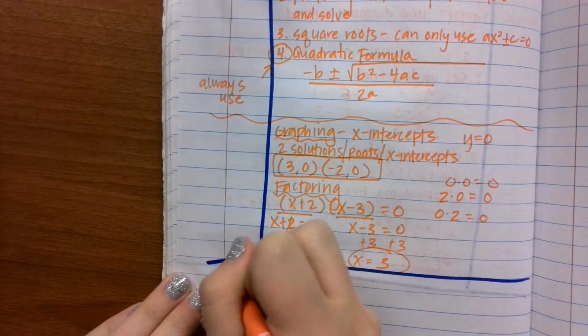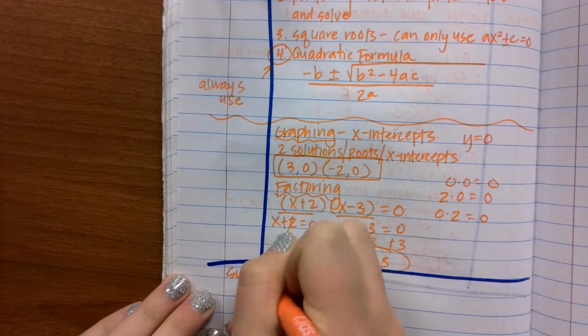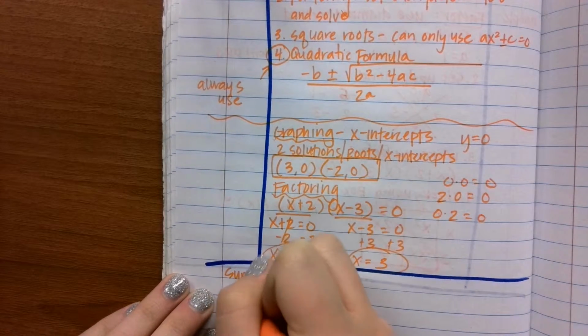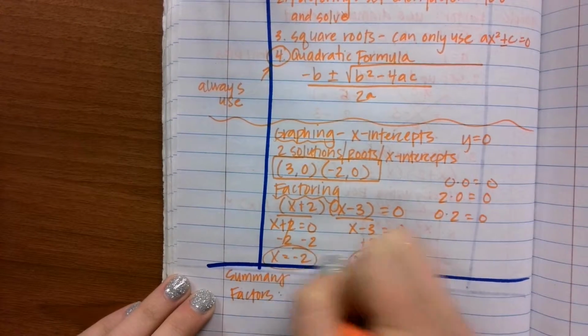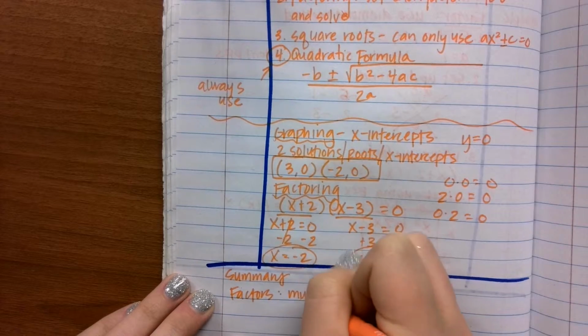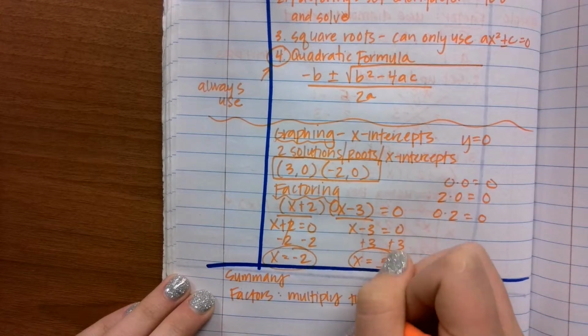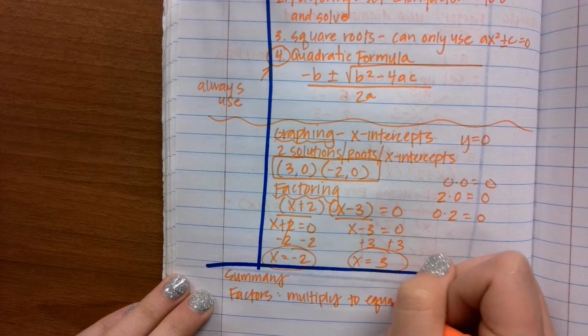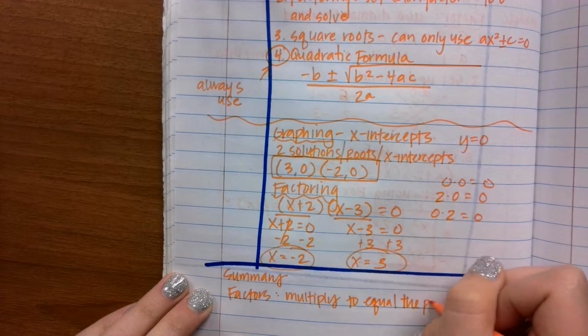So in summary, factors multiply to equal the polynomial.